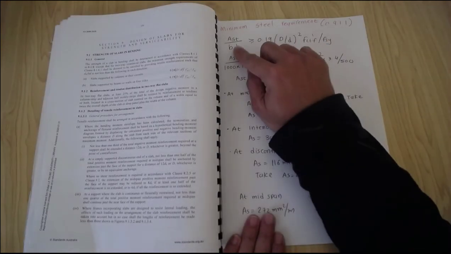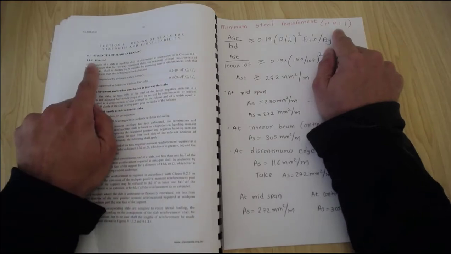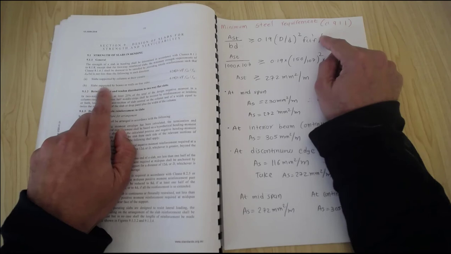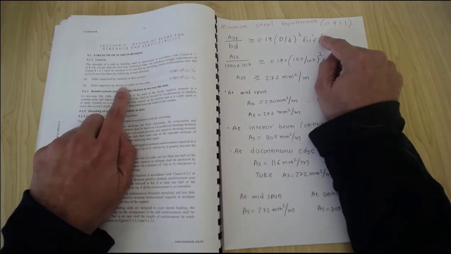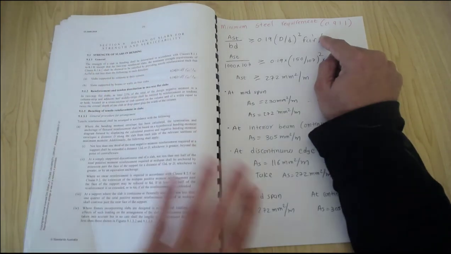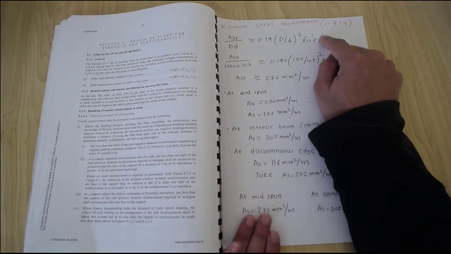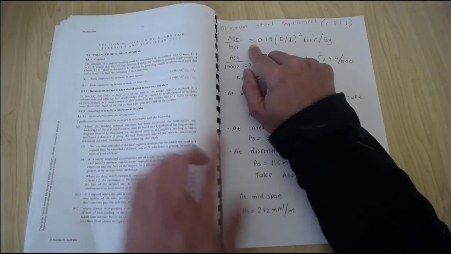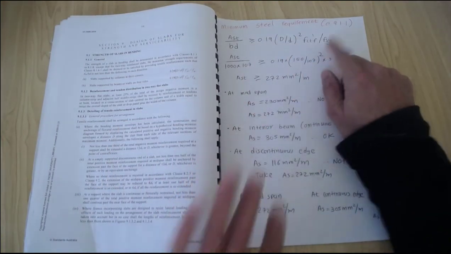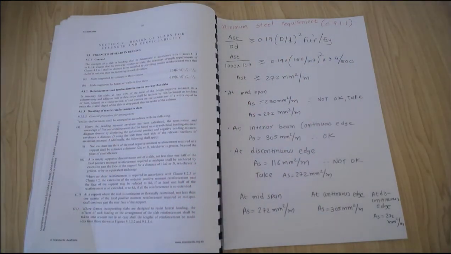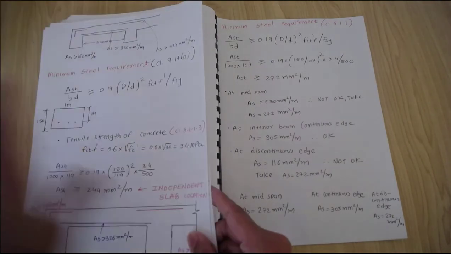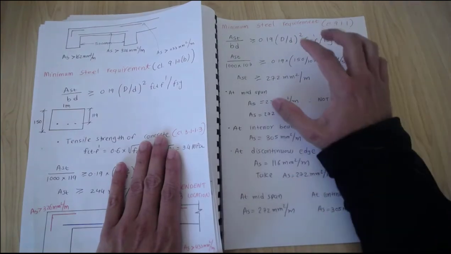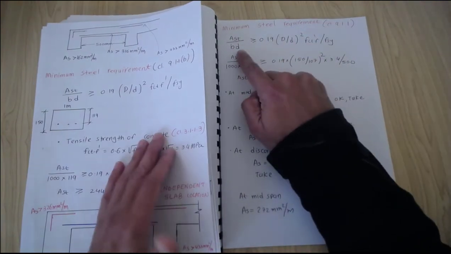Now, Ast on bD: if you check clause 9.1.1, in that clause you have part A and part B. Part B is basically a slab supported on beam and wall on 4 sides, so that is the case that we are working on. Our slabs are supported on the 4 sides, so Ast on bD should be greater than 0.19, and that equation. If you remember, we did this check for the primary reinforcement in the x direction. We are going to go through exactly the same thing. The only difference here is the d.